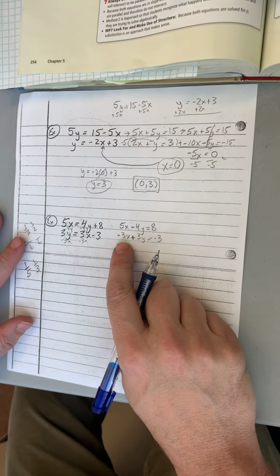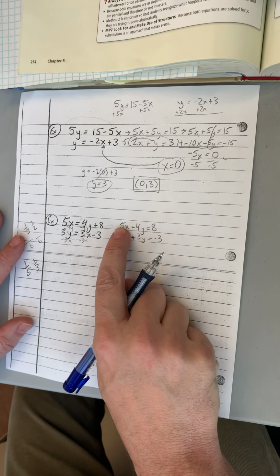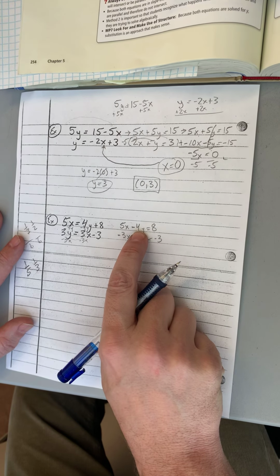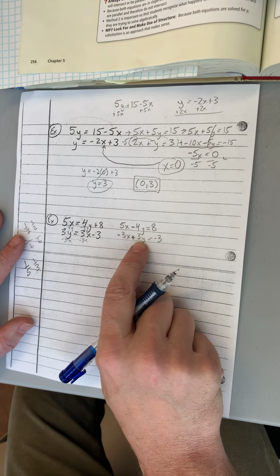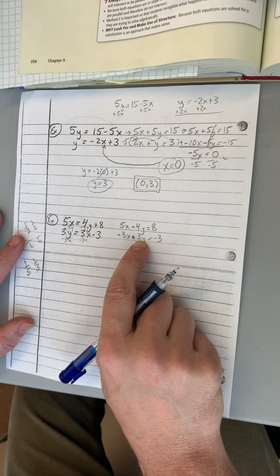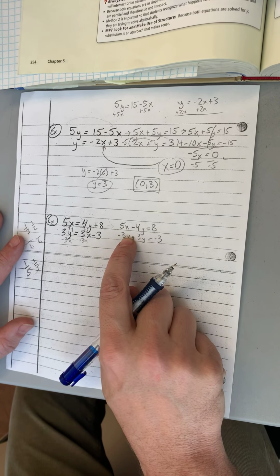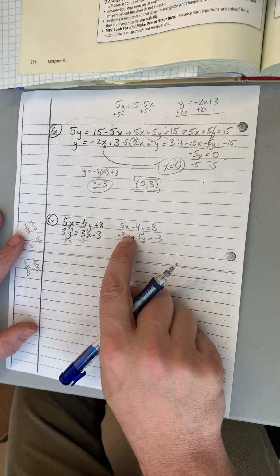So wouldn't it be nice if this was a 15 and this was a negative 15? Or this could be a negative 12 and this could be a positive 12. I'm just taking the coefficients and multiplying them together. That will always work, just like it always does with the common denominator.